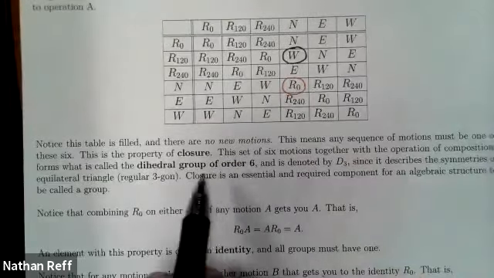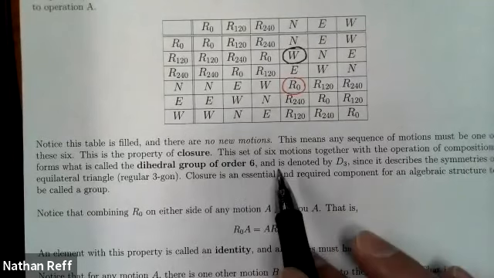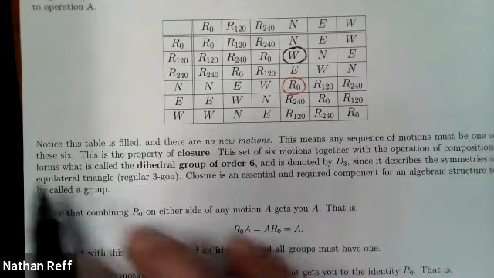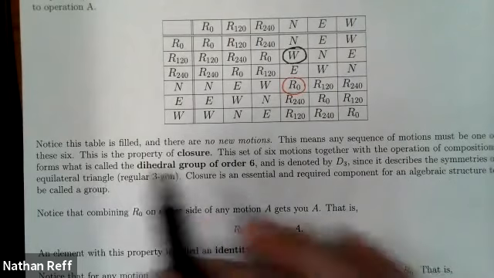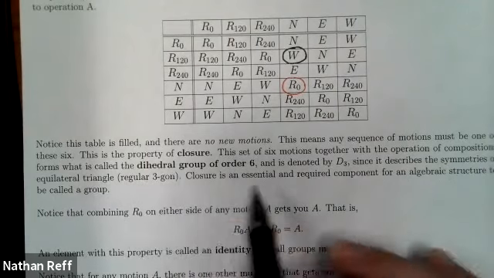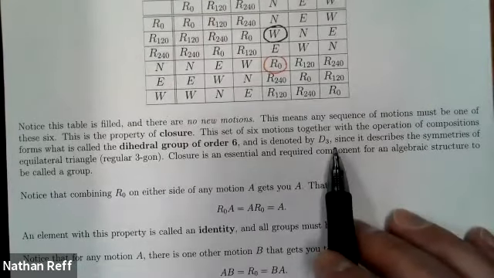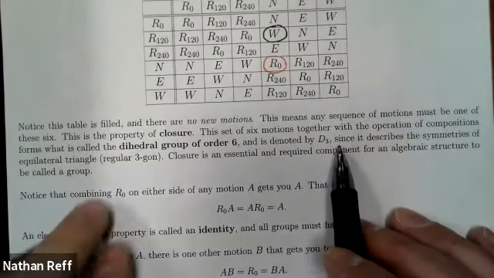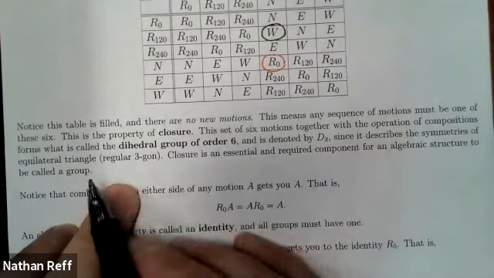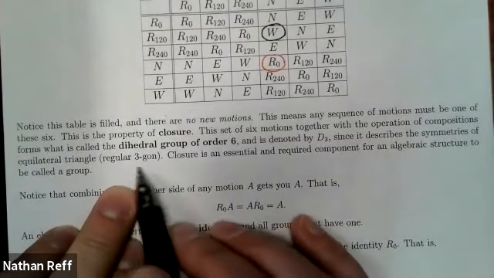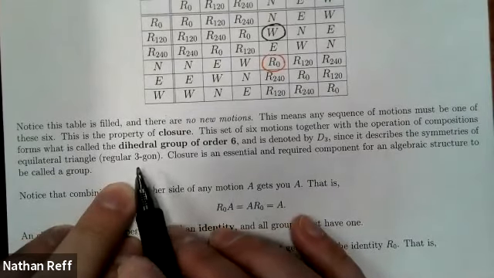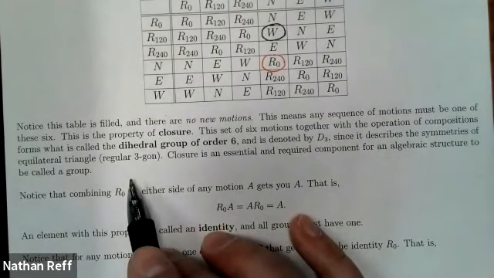Now this set of 6 motions together with that operation of composition forms a special kind of group, and what it's called is the dihedral group of order 6. We denote it as D sub 3 because it describes the symmetries of an equilateral triangle, otherwise known as a regular three-gon. But I'm sure you don't ever call it a regular three-gon. You probably call it a regular triangle.